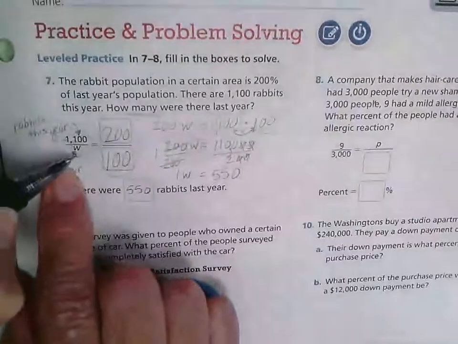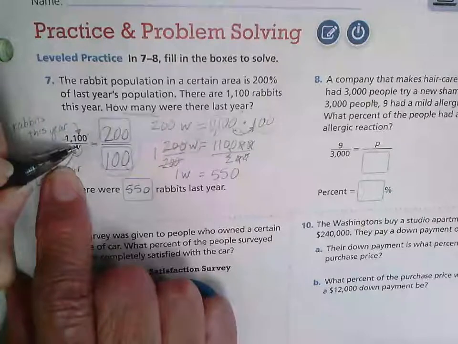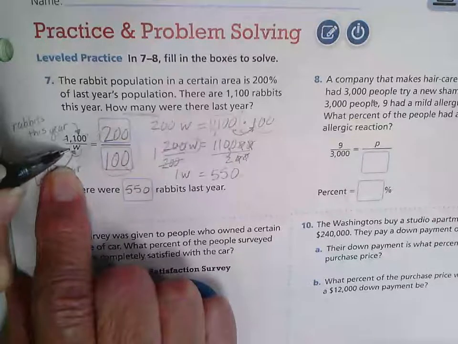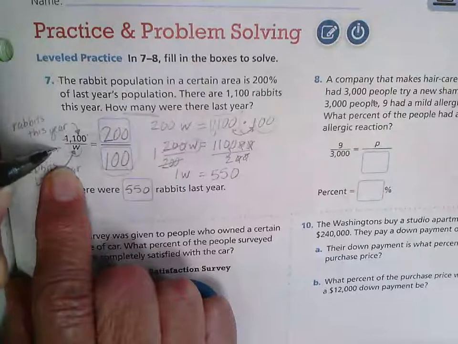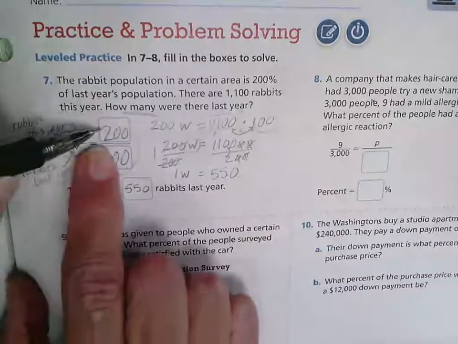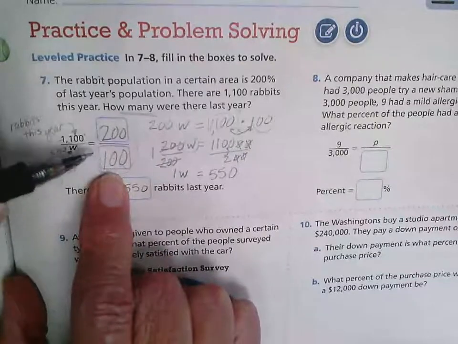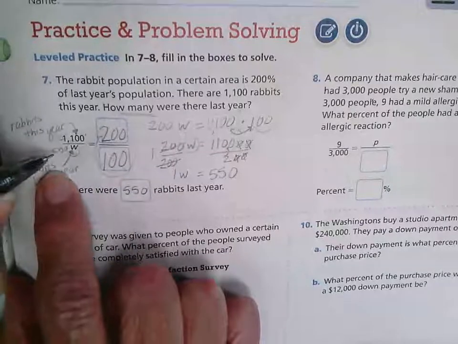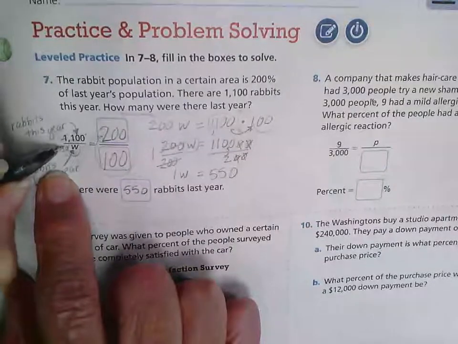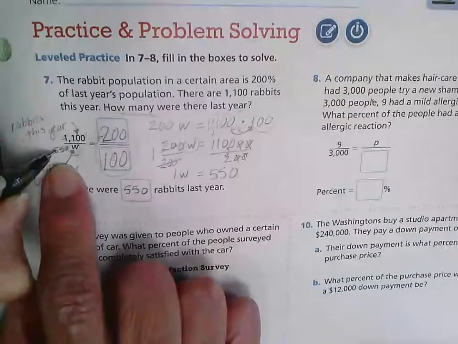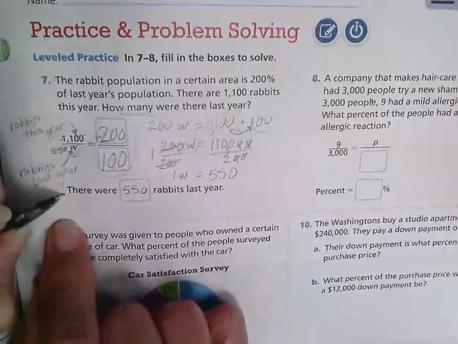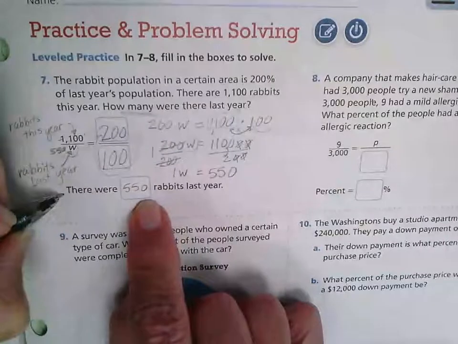And when I look back at my proportion that I set up, that makes sense, because 1,100 is a large number, it's on top. 550 is a smaller number, it would go on the bottom. 200 is larger than 100. As a matter of fact, 200 is twice 100. And when I look at 550, if I multiply 550 times 2, I will get 1,100. So last year there were 550 rabbits.